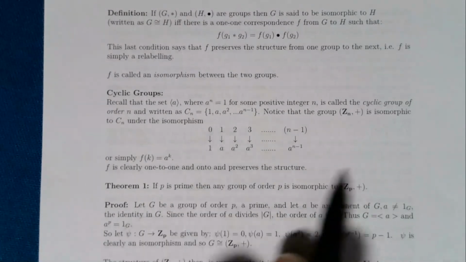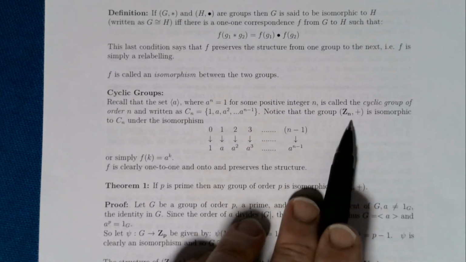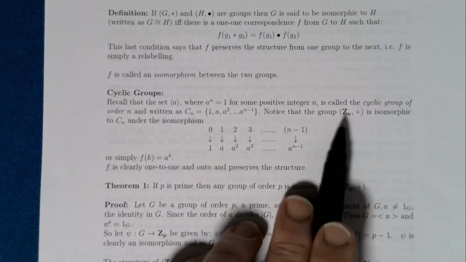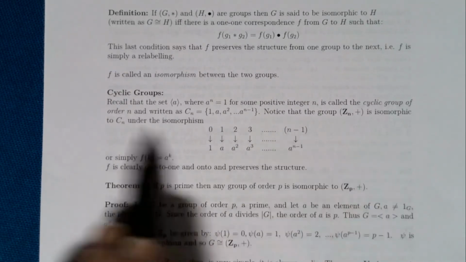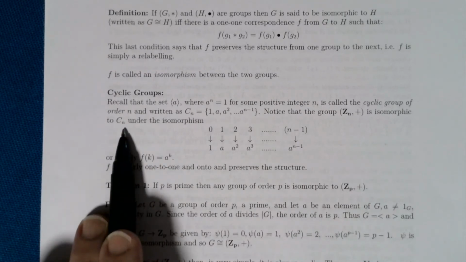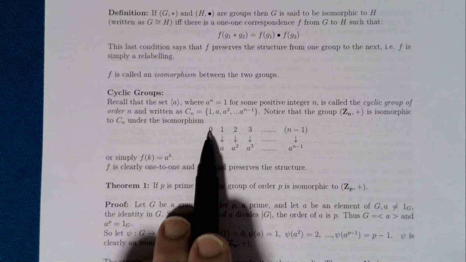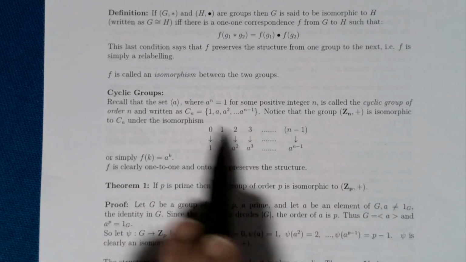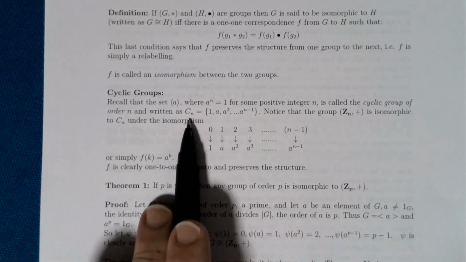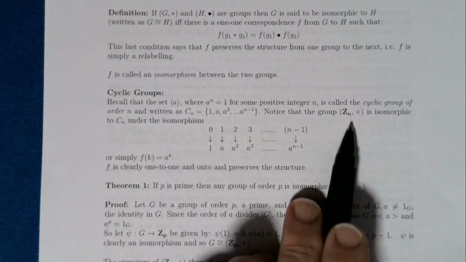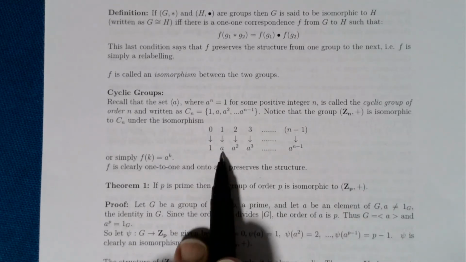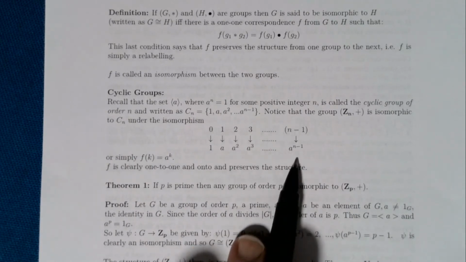We notice also that the group Zn under addition modulo n is isomorphic to this group. Under the isomorphism, you map 0 in here to the 1 in Cn, you map 1 in here to a, you map 2 in here to a squared, and so on, and there's the obvious one-to-one correspondence.